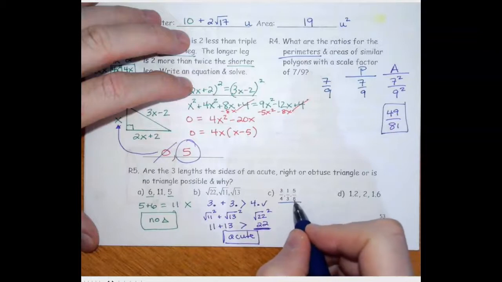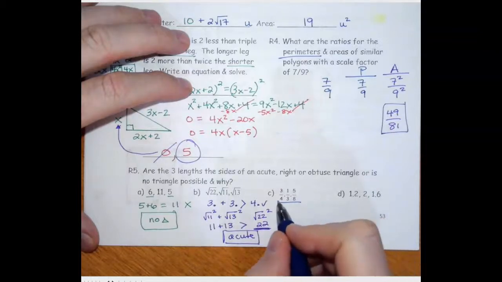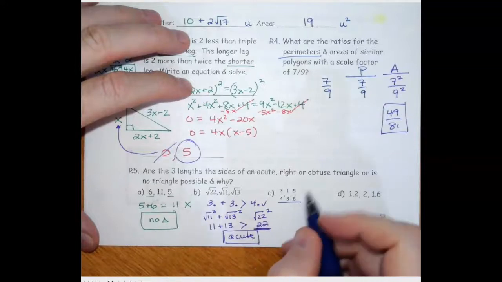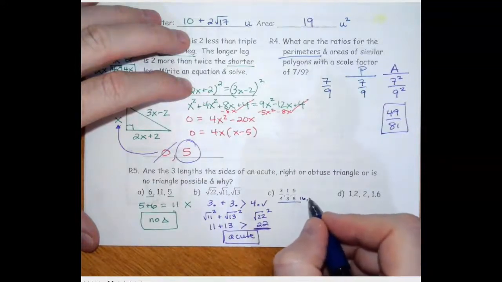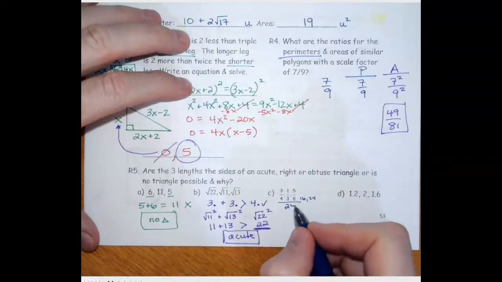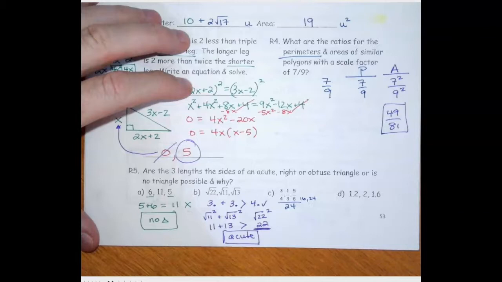So then you take the next multiple of this number, which would be 16. Does 4 go into 16? Yes. Does 3 go into 16? No. So then you take the next one. You tried 16, now you're trying 24. And they all go into 24. So the least common denominator is 24.